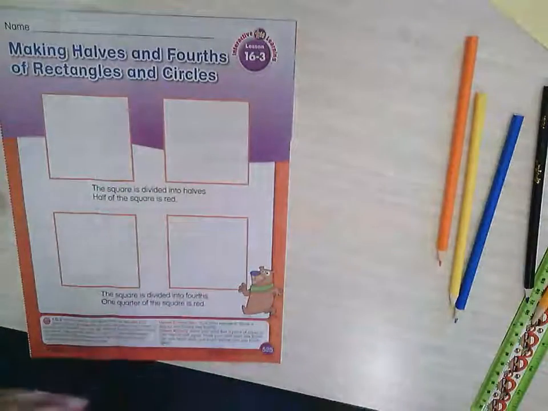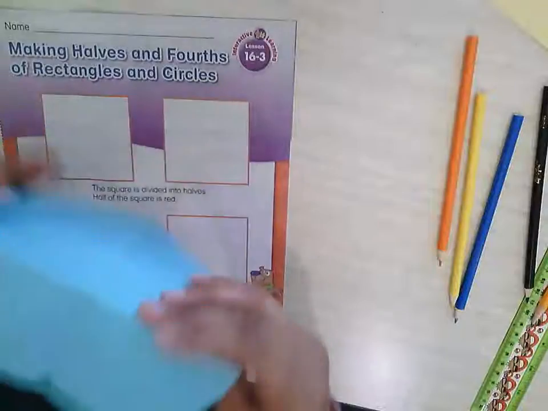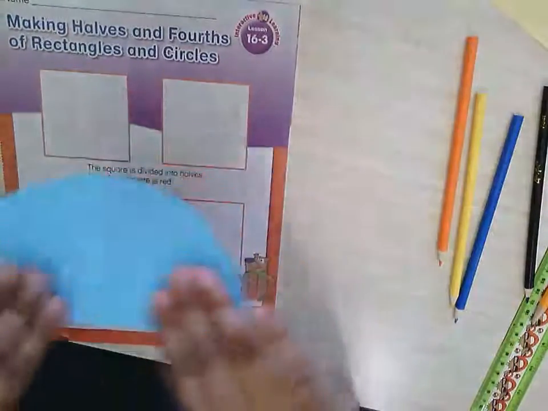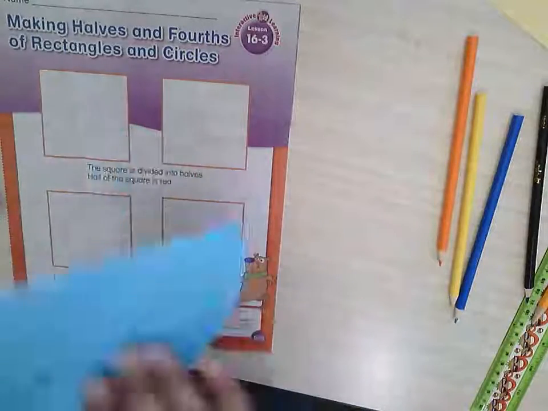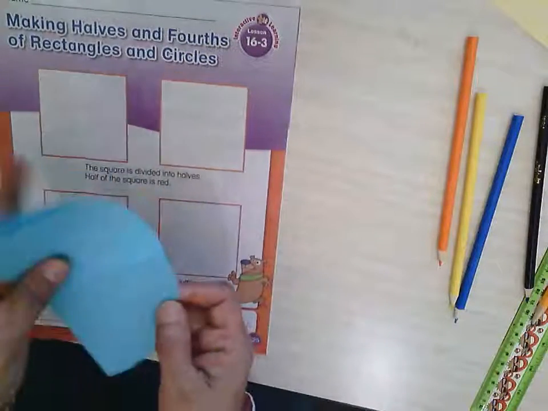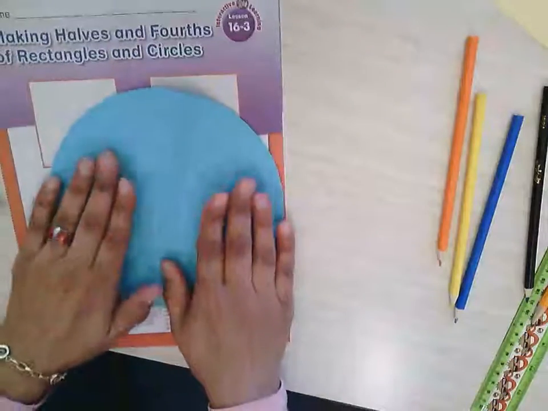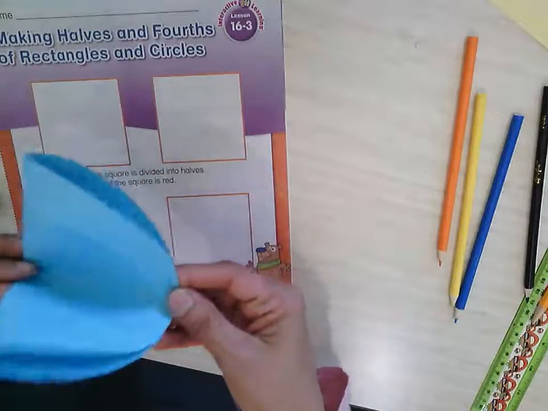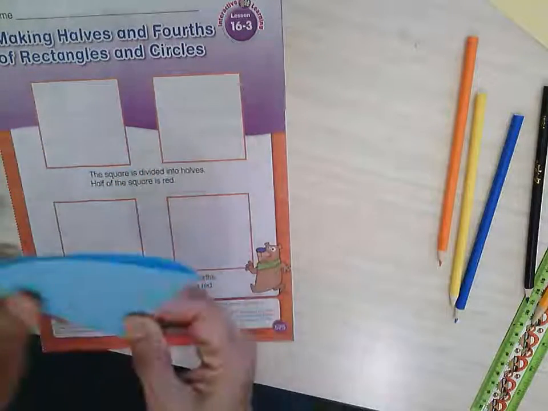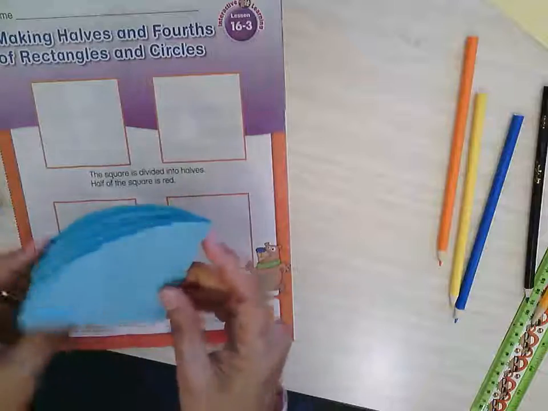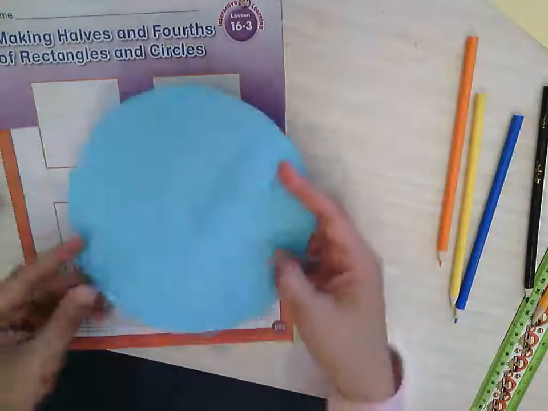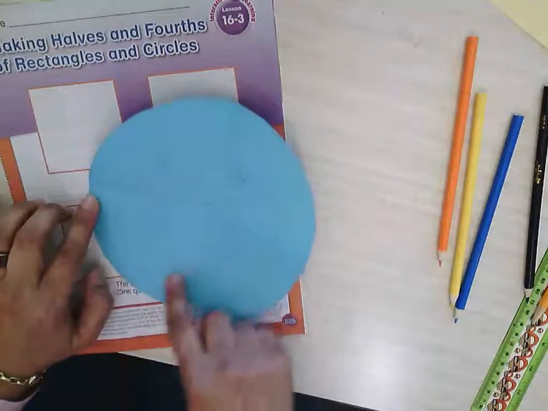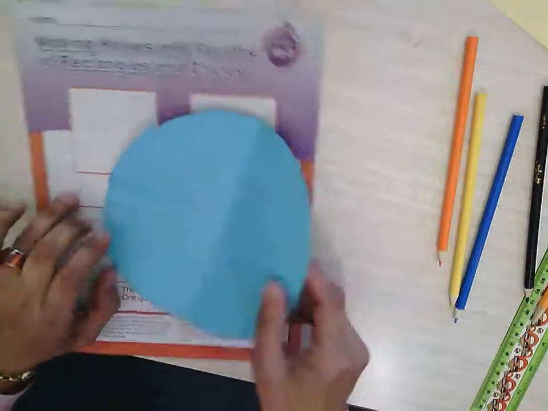All right. Let's use a different shape. A circle, divided into two halves, so I have two semicircles, two halves. I divide or fold my halves into halves, so I'll be having four quarters. 1 quarter, 2 quarters, 3, and 4.